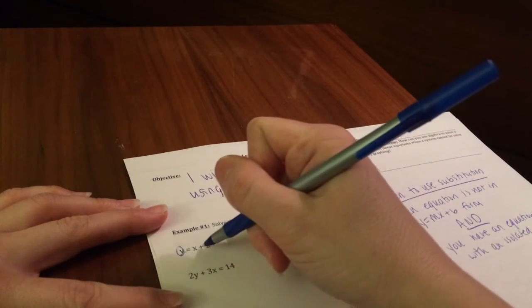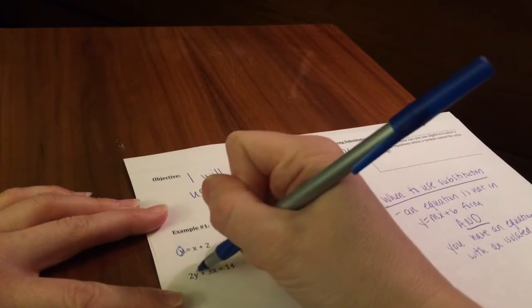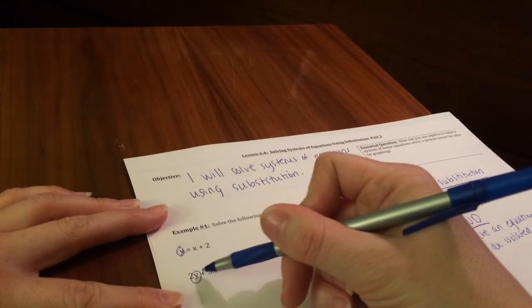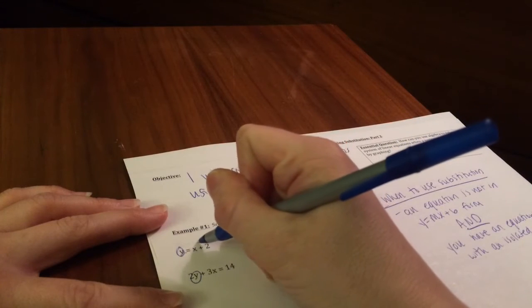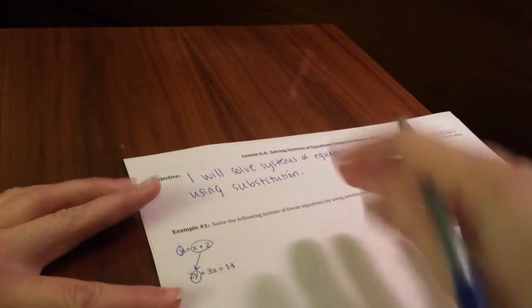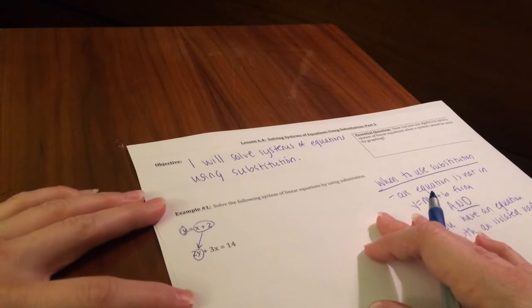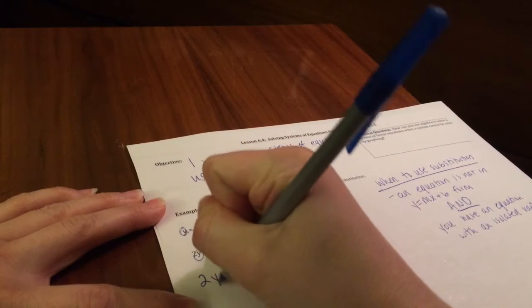Since y equals x plus 2, here's our isolated variable. Let's find the y in the second equation, and plug in the value of what y is. Remember, when you use substitution, you want to solve for one variable at a time. So let's recopy the second equation.